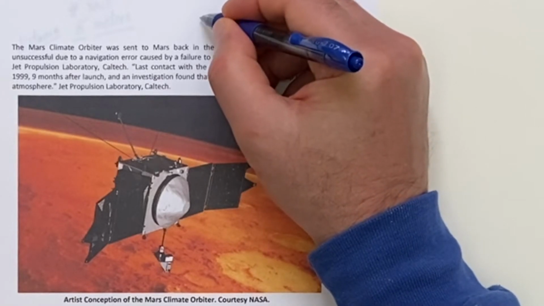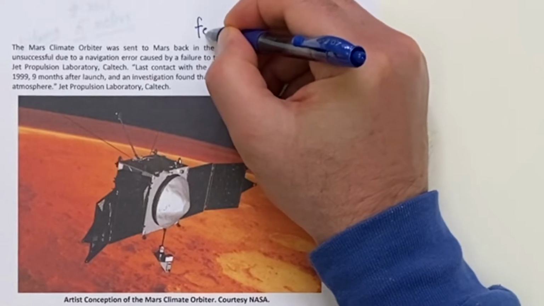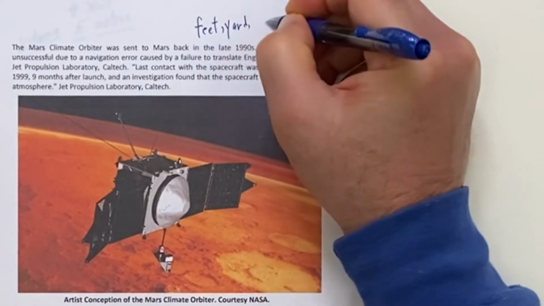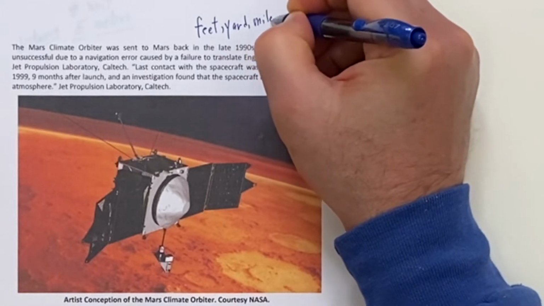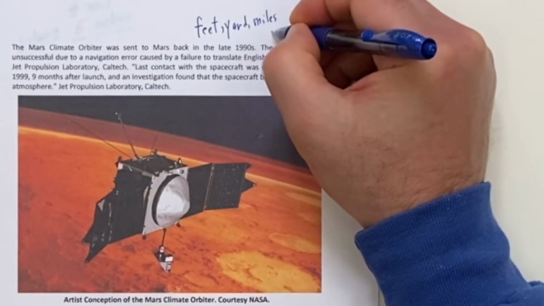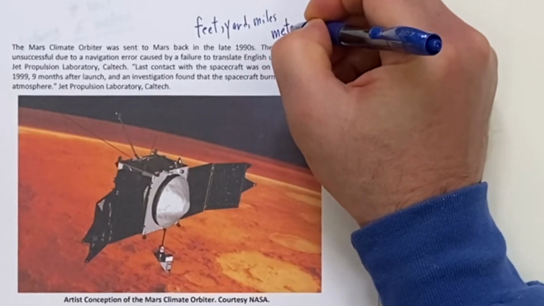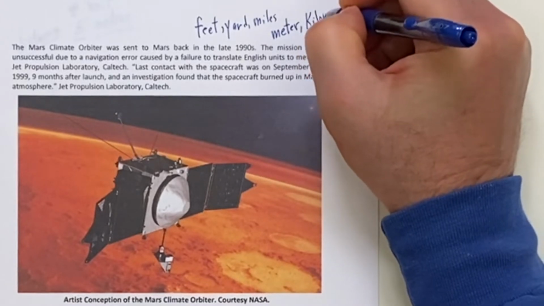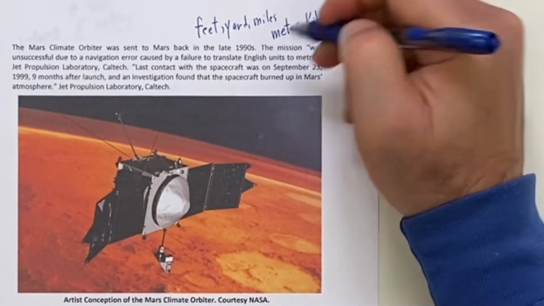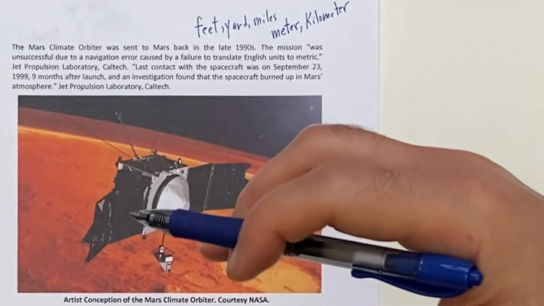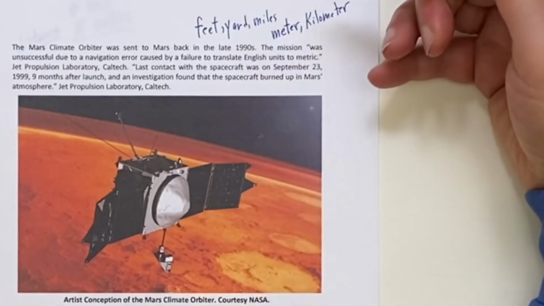For example, you have the British system where you might see feet, yards, or miles. Then you have the metric system where instead you would see things like the meter or the kilometer. So it was one of these miscommunications where the unit was not included.